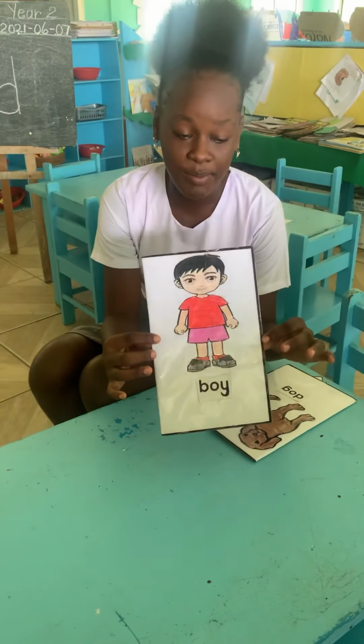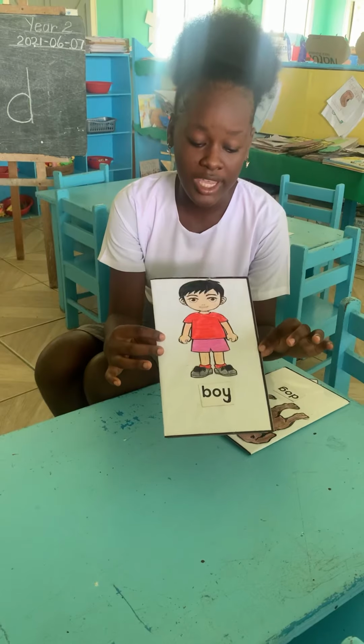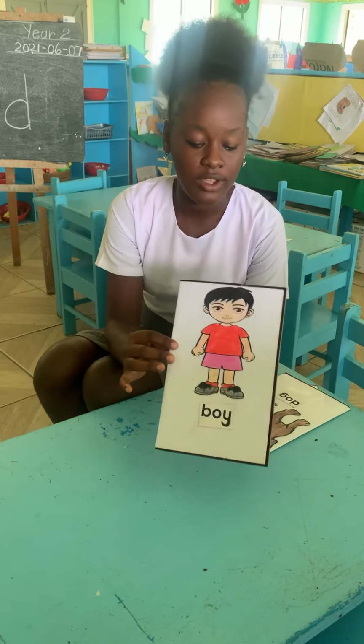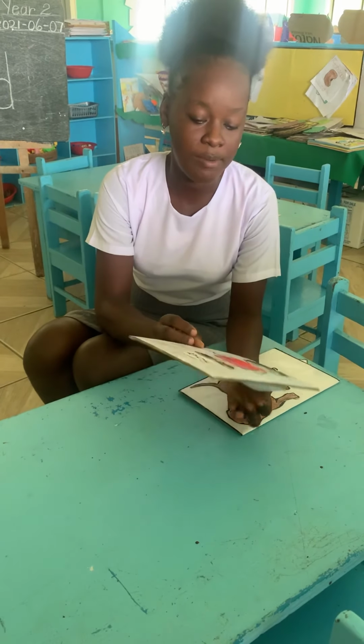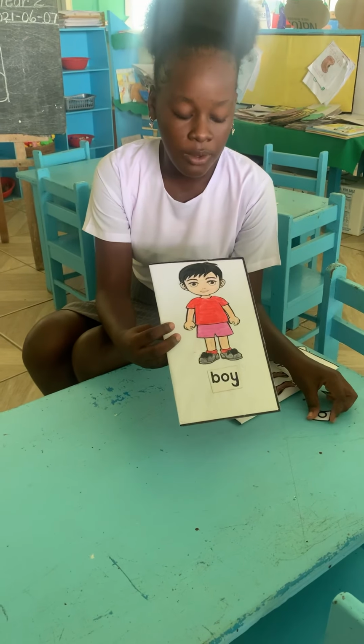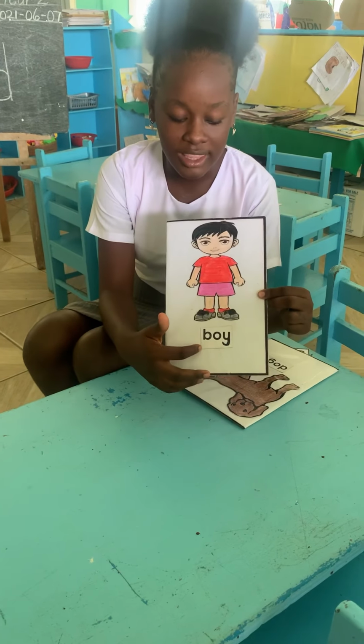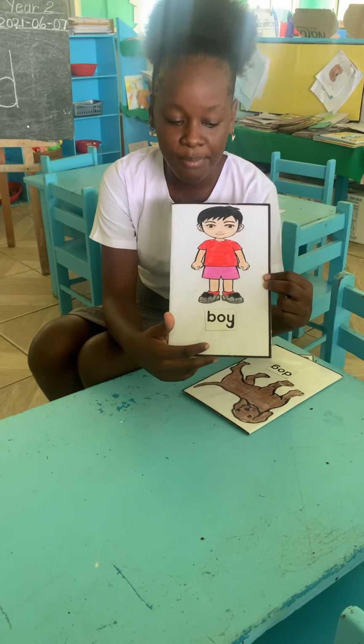And in this picture here, what can you see? Very good, a boy. We can see the picture of a boy. Now if you take out these letters from at the back, I want you now to arrange them to create this word. And this word says boy.